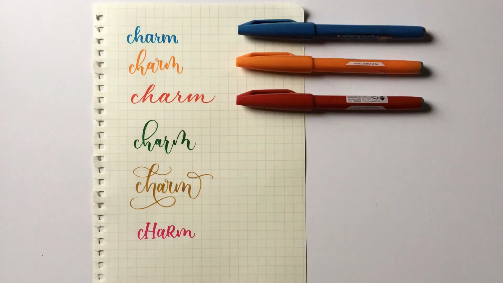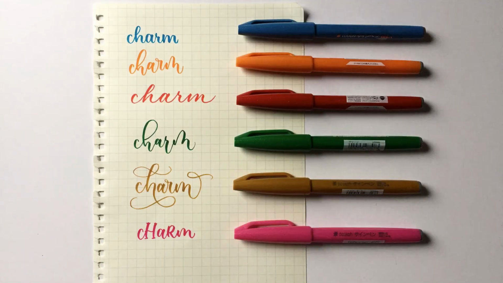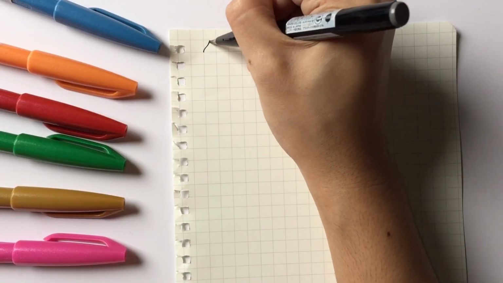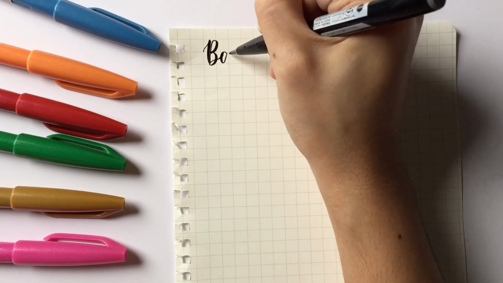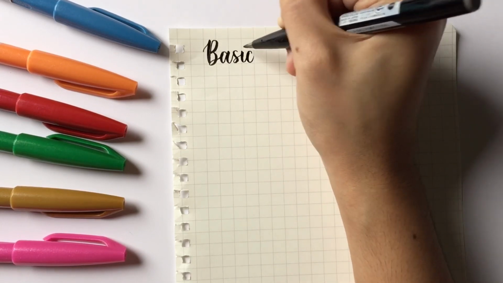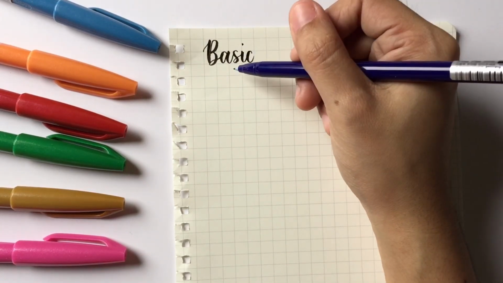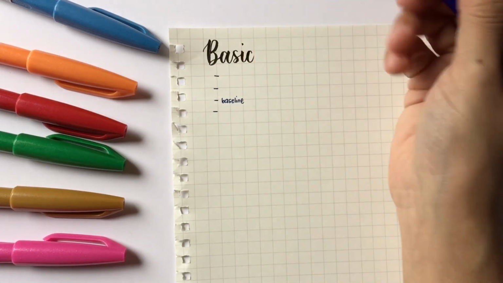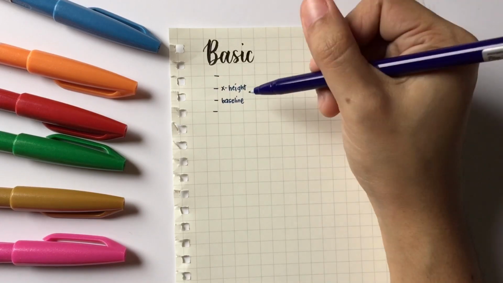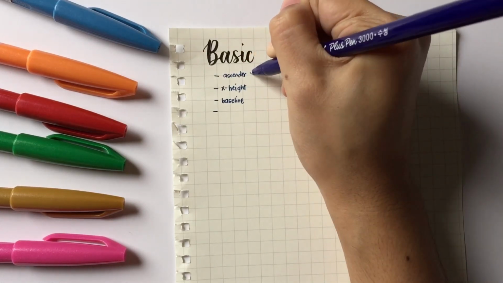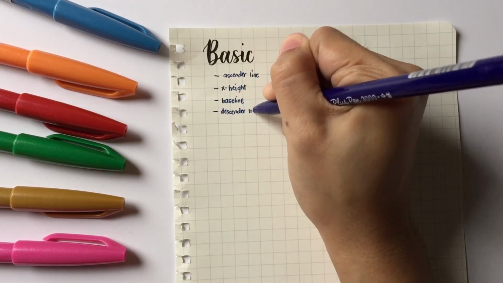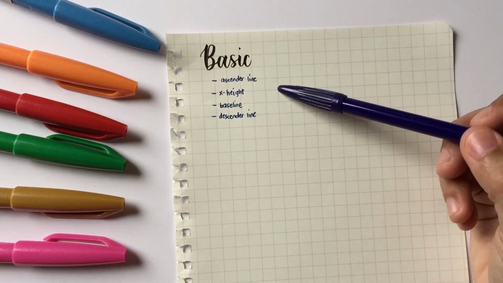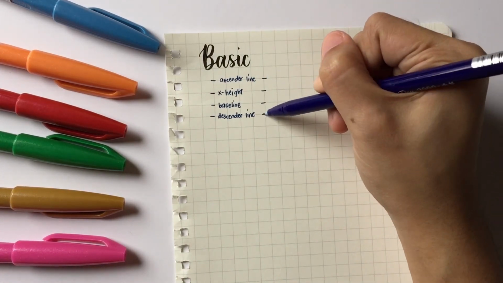Today I want to show a mini tutorial on the different styles of lettering that I usually use, and I will share with you my favorites. Let's start with the basic lettering. With the basic style of lettering, I will treat the grid lines of this paper as my guidelines. I will make this my baseline, X height, ascender, and descender line. All our letters should strictly follow these guidelines.